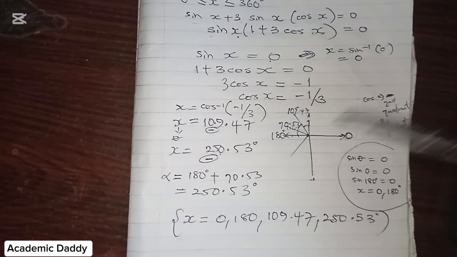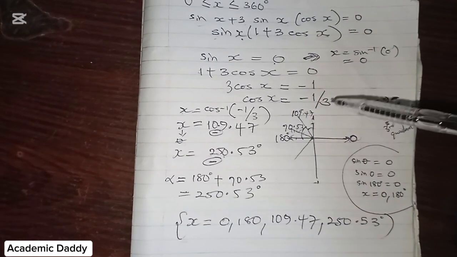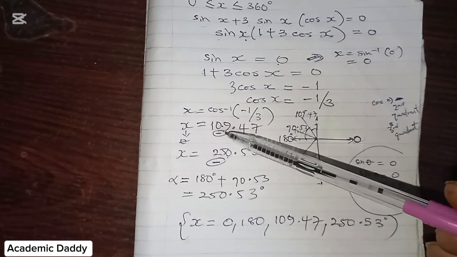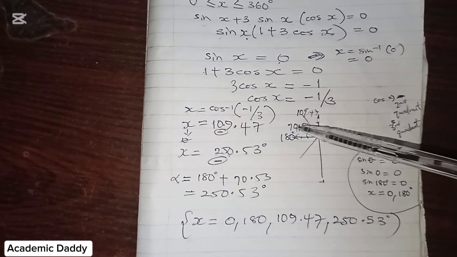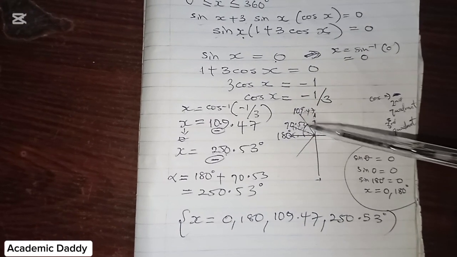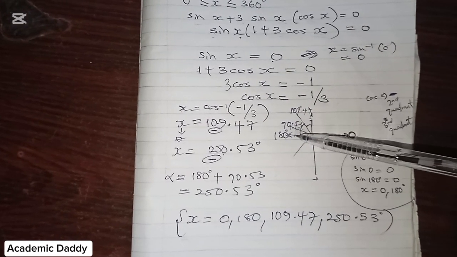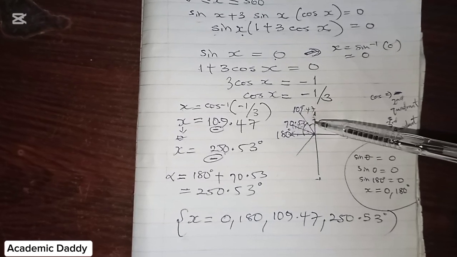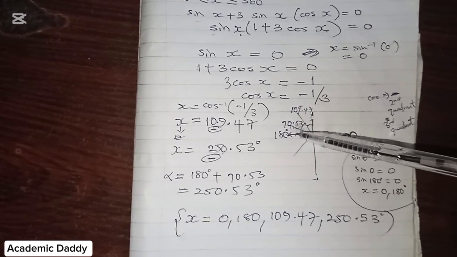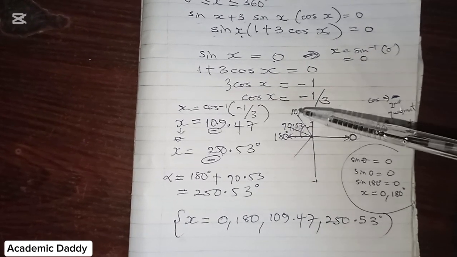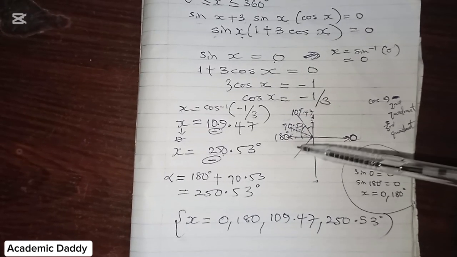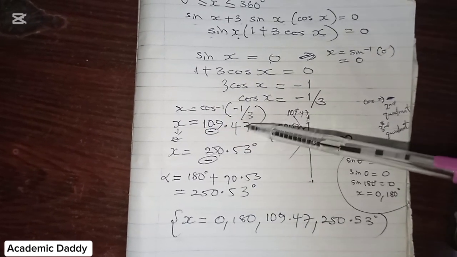Remember, cos minus this gives us this, and it's in the second quadrant. Since it's in the second quadrant that we have a value of 109, because the second quadrant runs from 90 to 180, and the cos we are talking about is negative there. In the third quadrant it is also negative. That is why I found this and this.